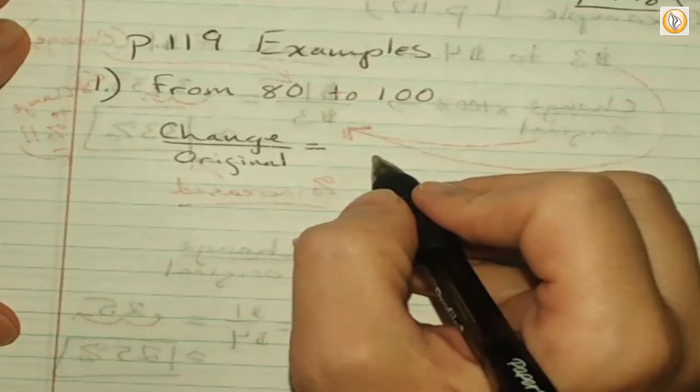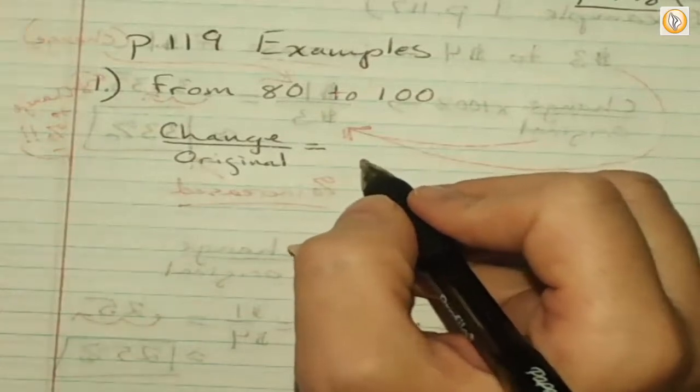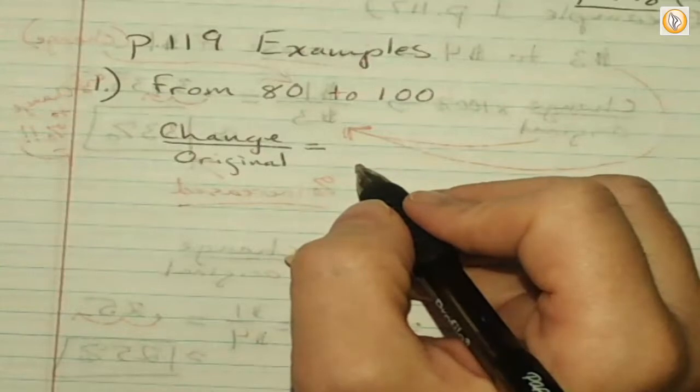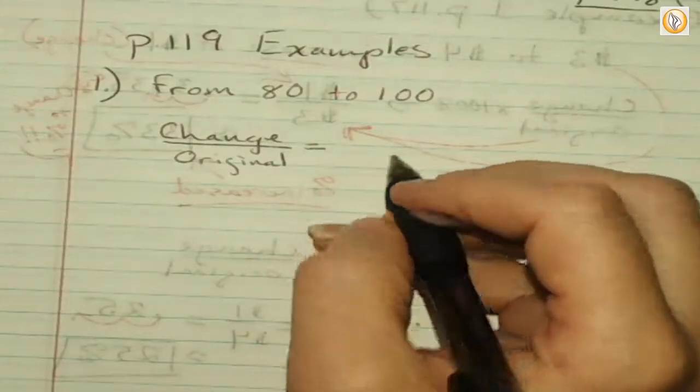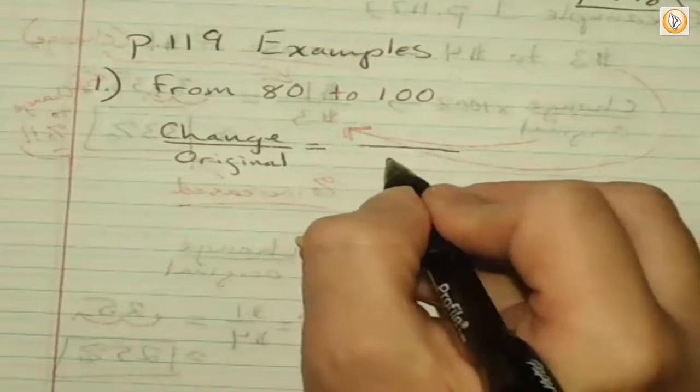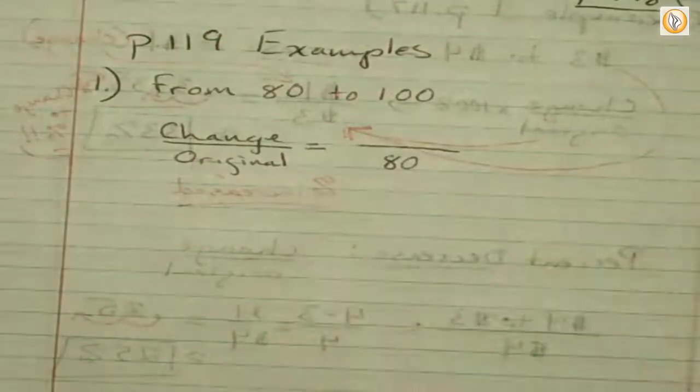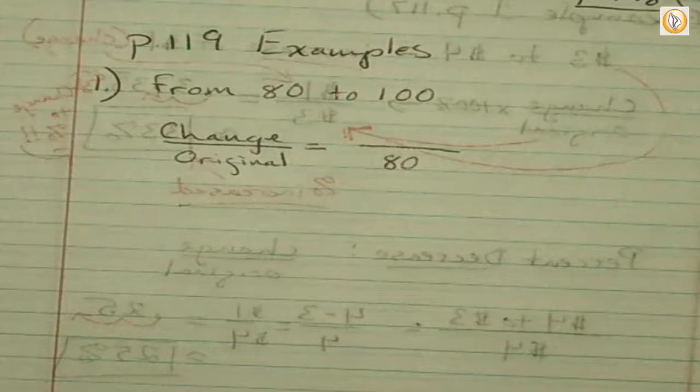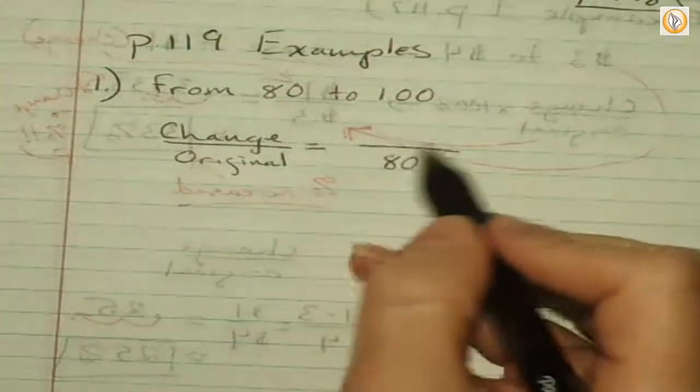The original goes on the bottom. Okay, the original goes on the bottom. But how do I find my actual change? Divided by. Okay, so what do I put up here?